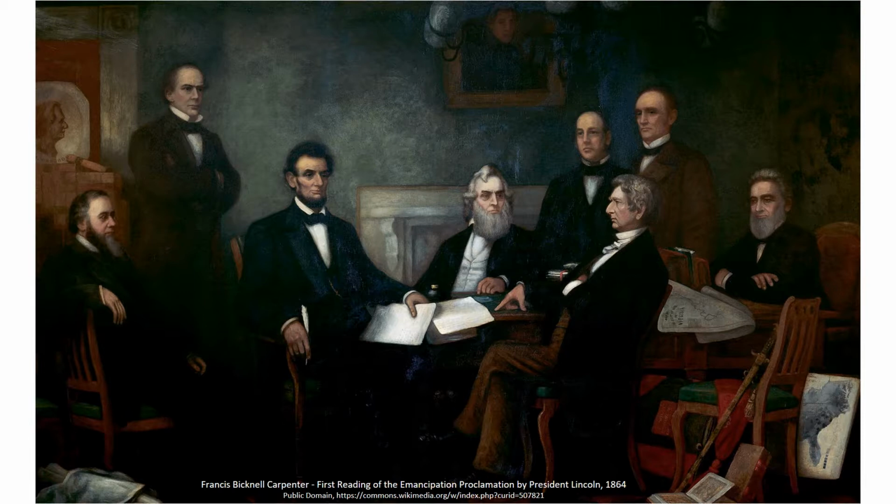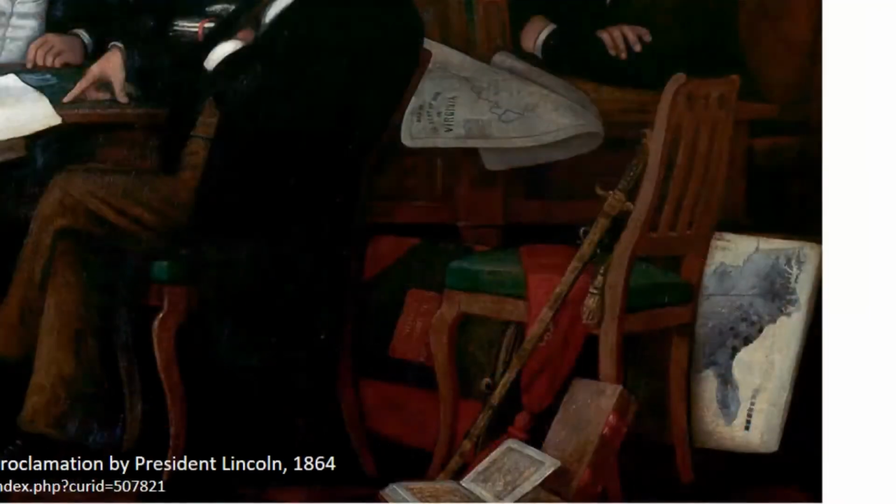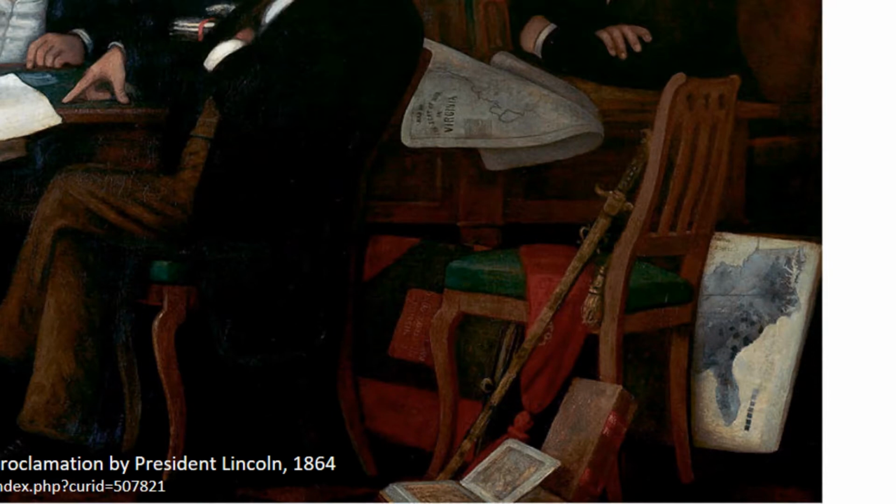You've got an atlas down here on the floor. This over here, you can't see it very well, but it's a New York Daily News or something, an abolitionist newspaper. And so he staged some of the things, and he's put that in there sort of to show the kind of information that the cabinet might have been using.